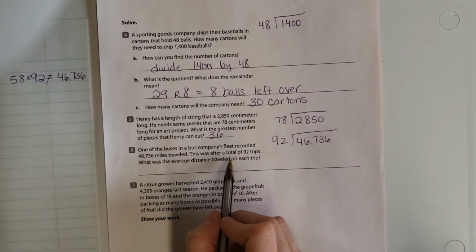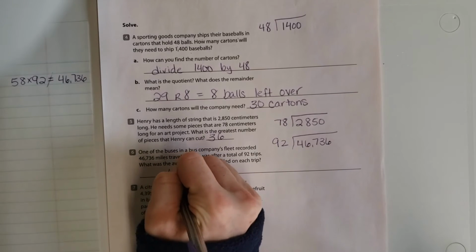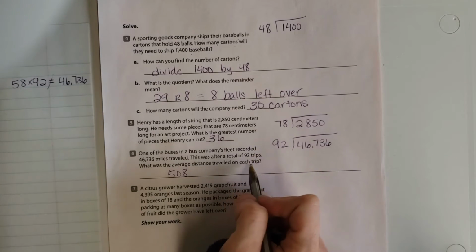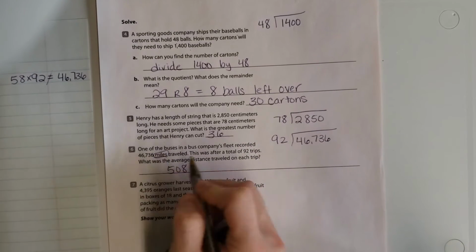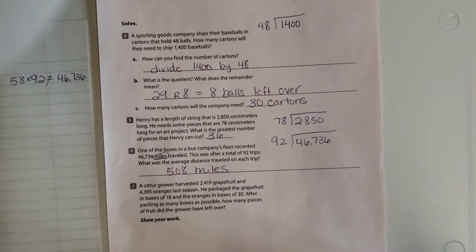What was the average distance traveled on each trip? So the average distance traveled was 508. No naked numbers. What am I talking about? 508 miles. There's your answer to number 6.